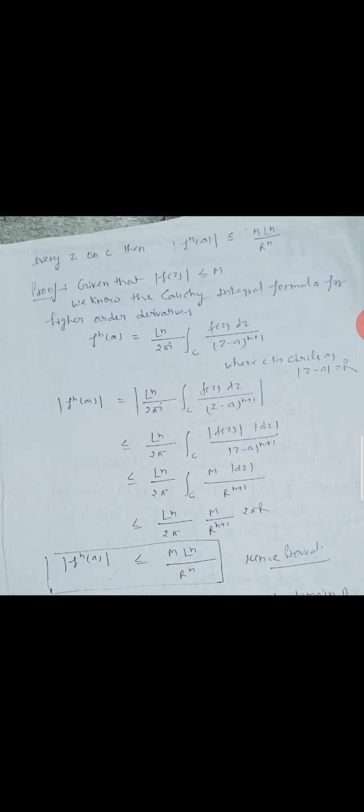Mod of f^(n)(a), which is mod of factorial n upon 2 pi i times the integral over C of f(z) dz over (z minus a) to the power n plus 1, is less than or equal to factorial n upon 2 pi times the integral over C of M mod of dz over R to the power n plus 1. Again, which is less than or equal to factorial n upon 2 pi times M over R to the power n plus 1 times 2 pi R. So mod of f^(n)(a) is less than or equal to M factorial n upon R to the power n. Thank you.